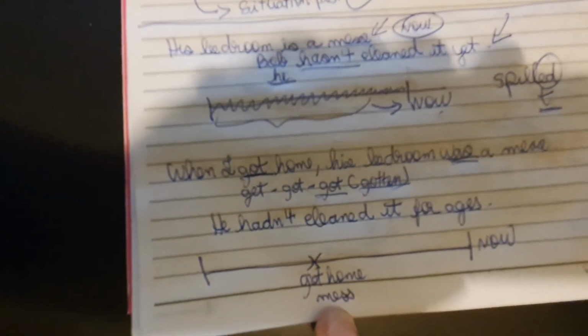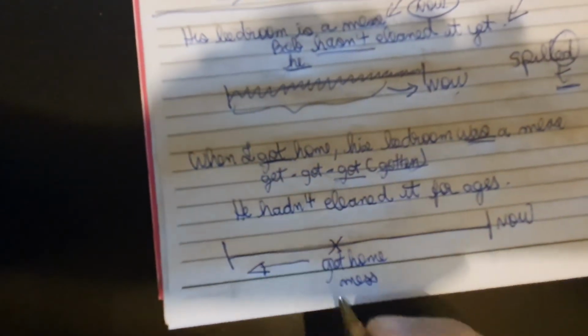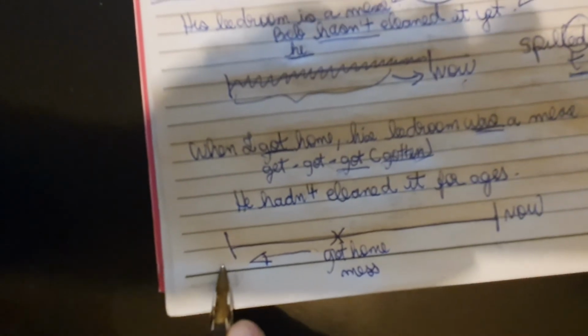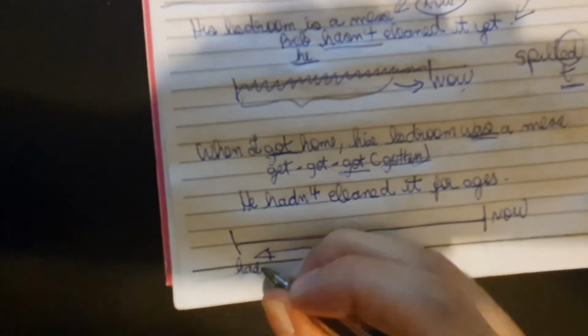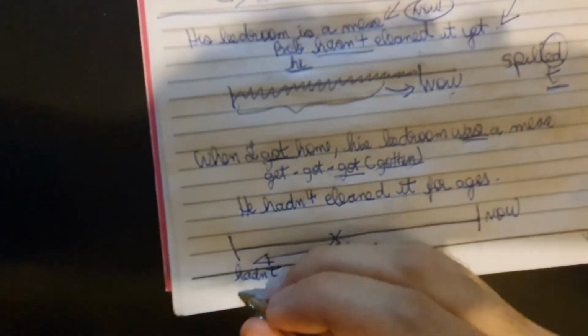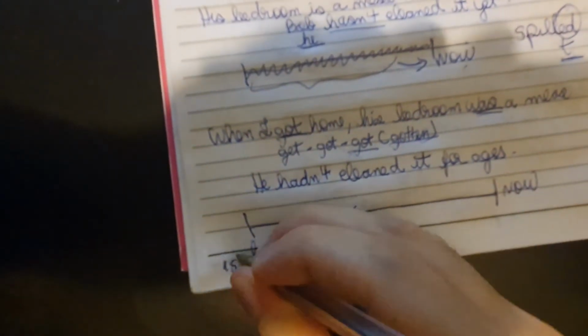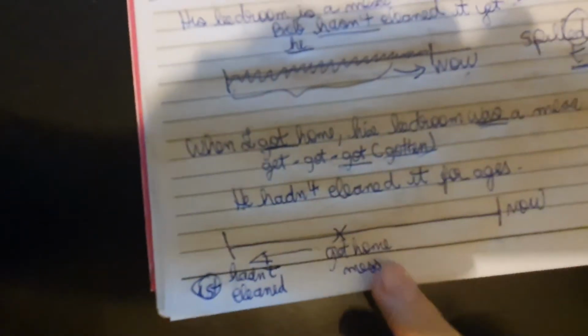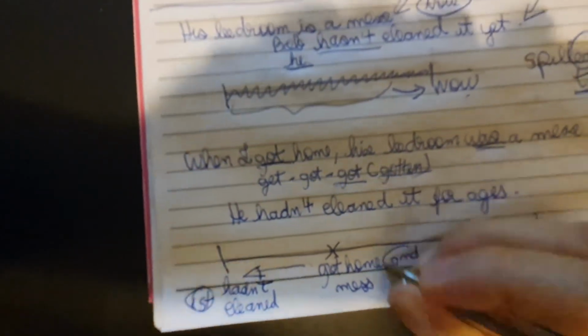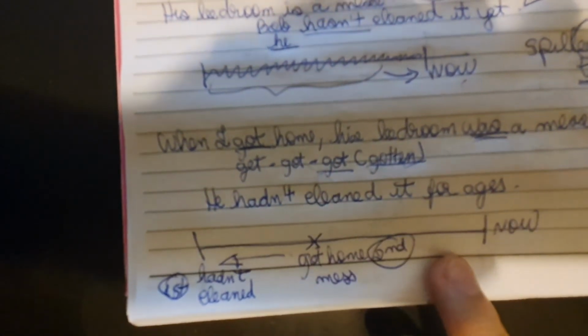It was dirty. So why was the room dirty? Because he hadn't cleaned the room before that. So the room is a mess because he hadn't cleaned. His forgetting to clean the room, or maybe he didn't want to clean the room, comes first. This is the first decision or situation. The second situation was that once I got home, it was already a mess.